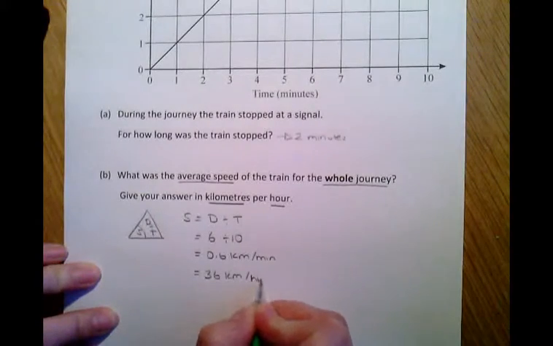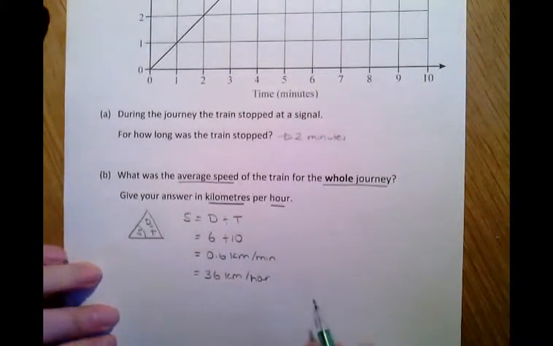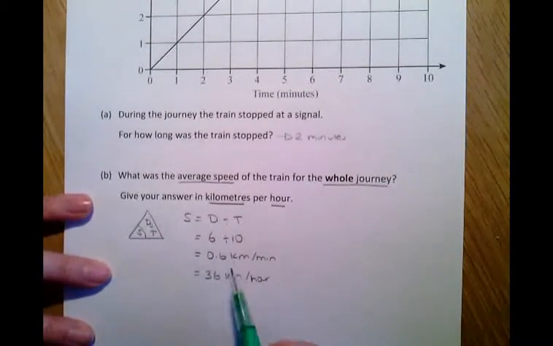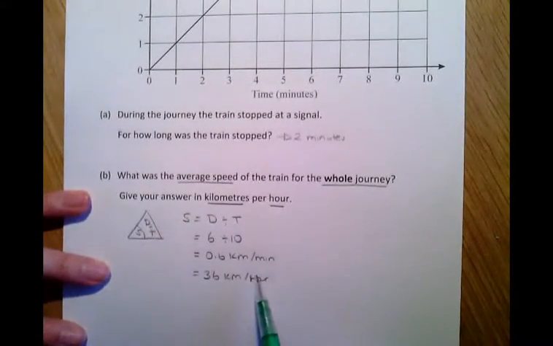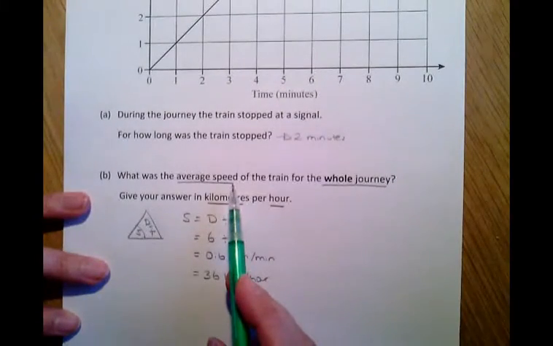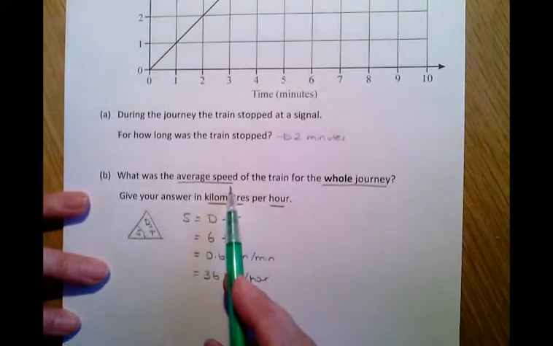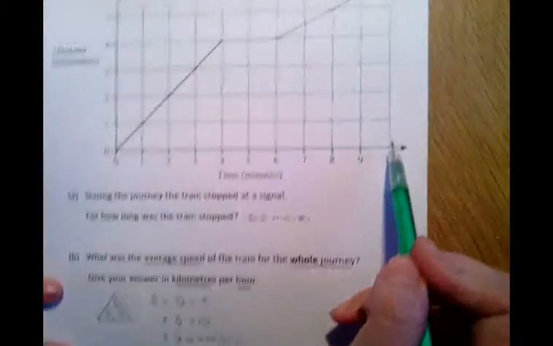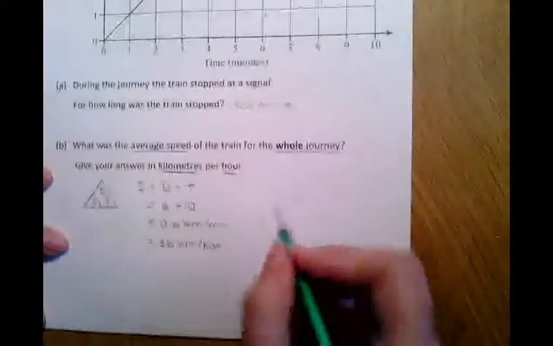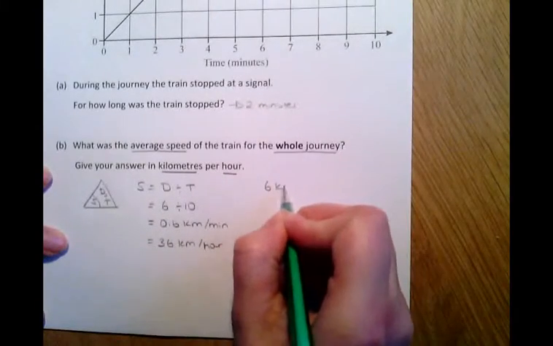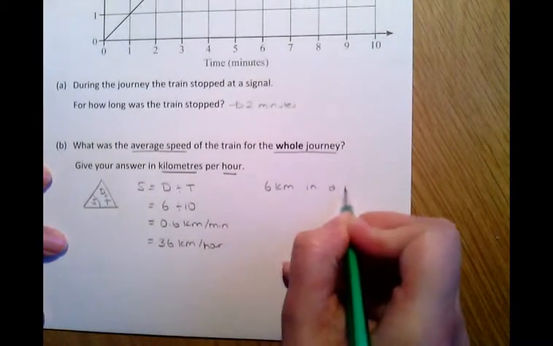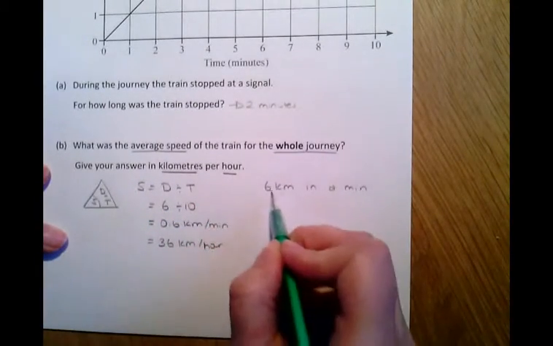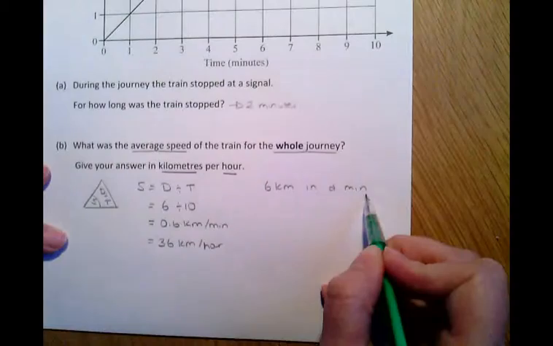kilometres per hour. The other way that you could do it, if you didn't have a calculator and you don't like that triangle, is just to use a wee bit of common sense. So speed is always how far they get in a certain time. So this graph showed that it took 10 minutes for them to go 6 kilometres. So 6 kilometres in a minute, and they want speed in kilometres per hour. So that's how far they go in a minute.